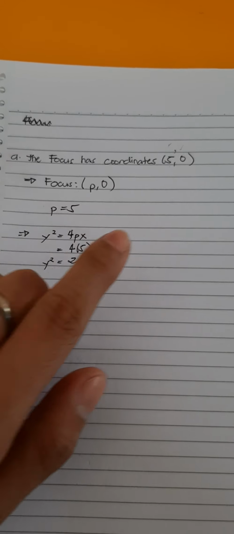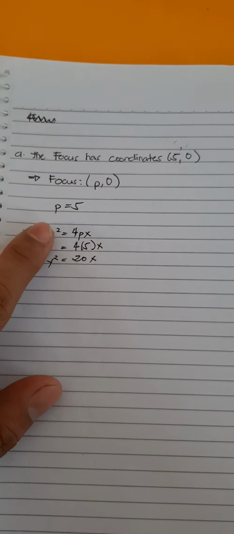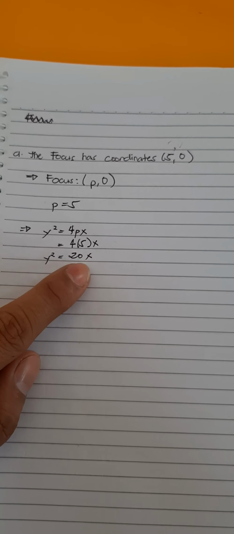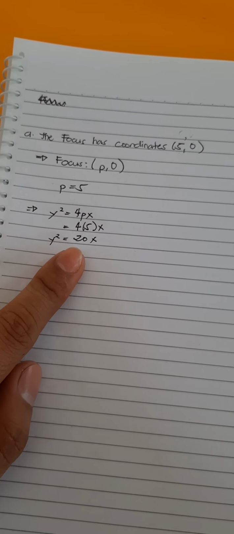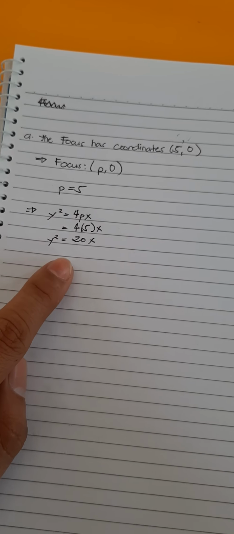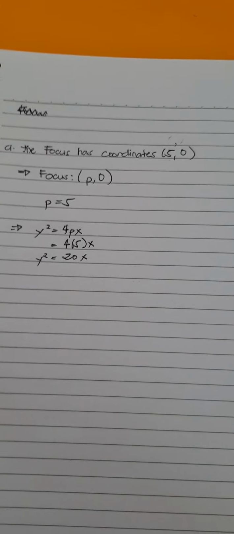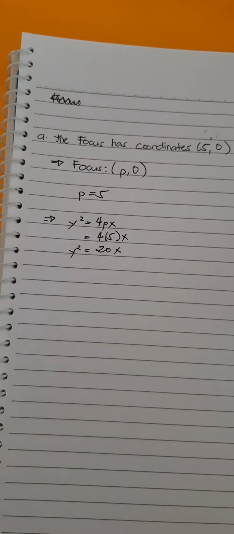Where did I get it? Here. Next, you have to multiply 5 by 4. So 4 times 5, we have 20x. So y squared is equal to 20x. This will be our equation. This serves as the equation of our parabola in our first condition.